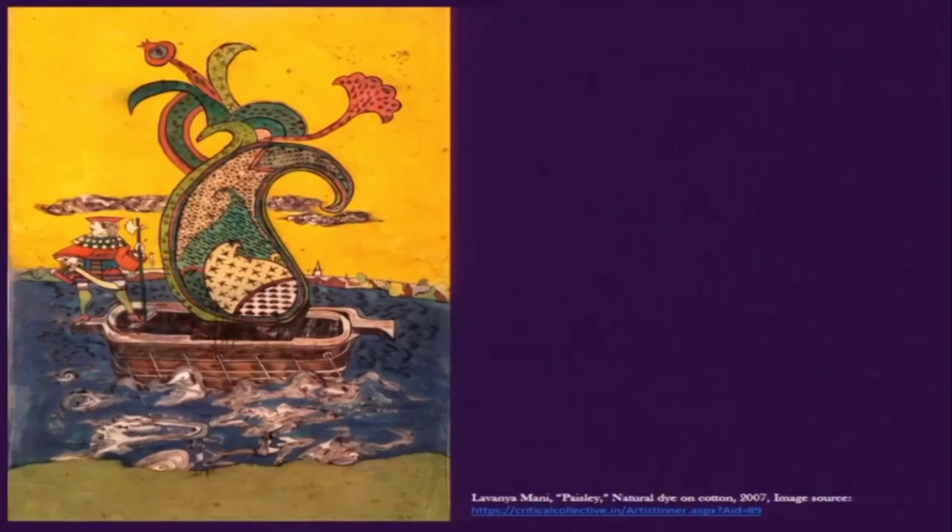So we see that in this institute, after studying, Lavanya Mani chose to venture into certain aspects of traditional textile making. She chose to study in depth the workings of the kalamkari technique, dyeing, and how to paint with dyes or incorporate certain textile techniques into her own works. The work on the right side of the screen is called Paisley, an early work by Lavanya Mani from 2007.